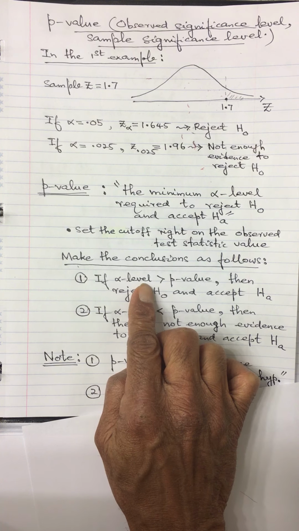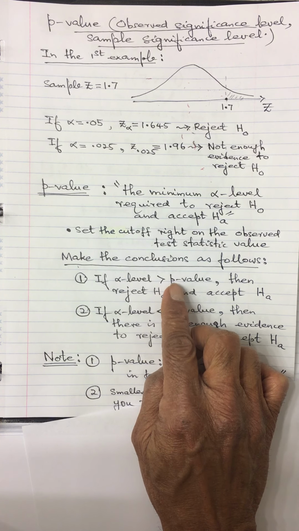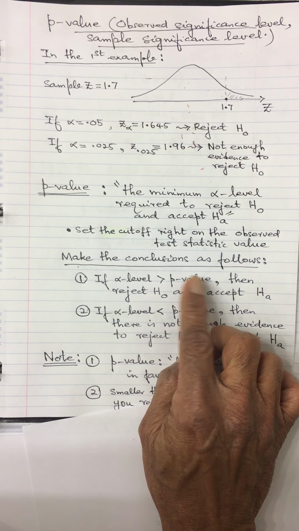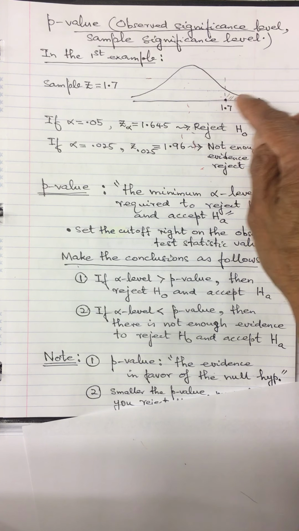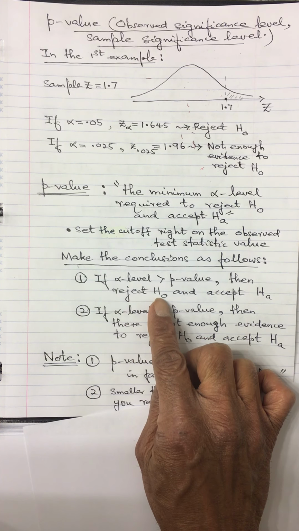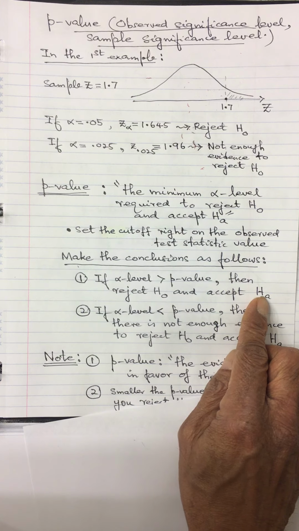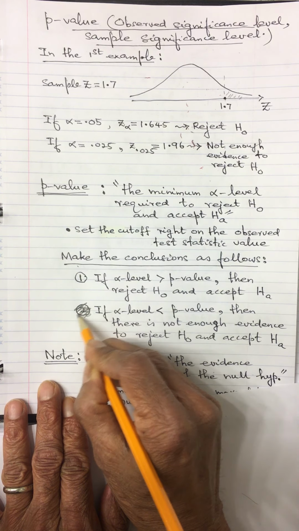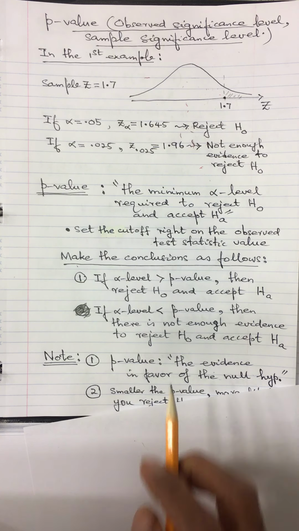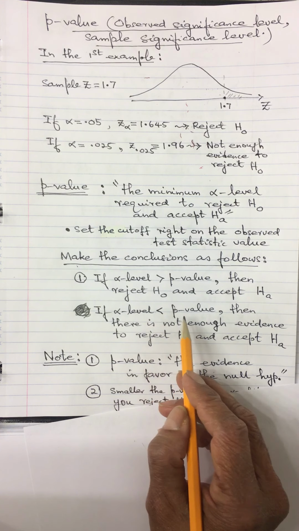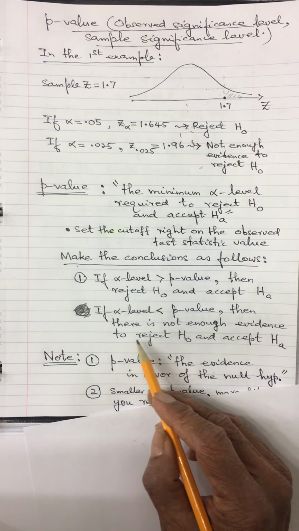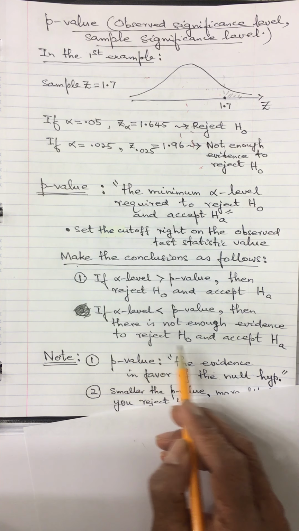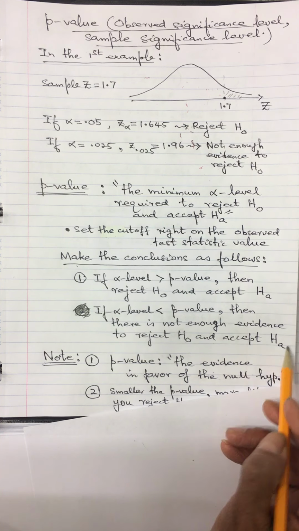Then after that, we make the conclusion this way. If the alpha level is bigger than the p-value, then reject H naught and accept HA. Otherwise, if alpha is less than this p-value, then there's not enough evidence to reject H naught and accept HA.